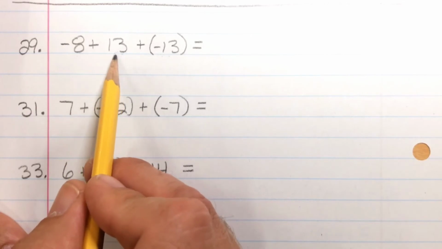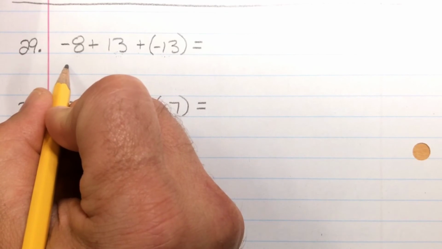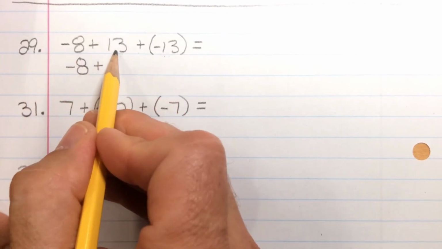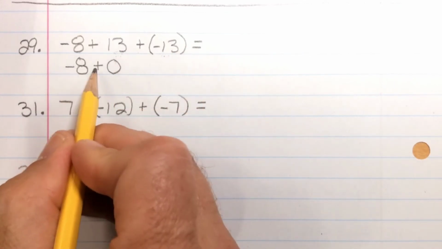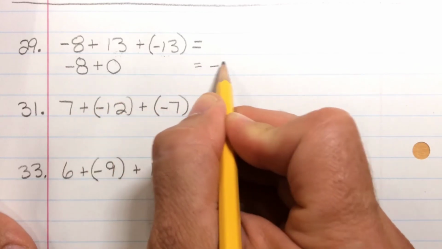And I'm going to add 13 plus negative 13 first, because those are opposites. So the negative 8 is going to stay. I didn't touch that one yet. Plus, and this 13 plus negative 13 is 0. Negative 8 plus 0 equals negative 8.